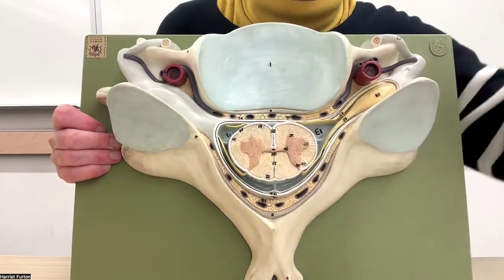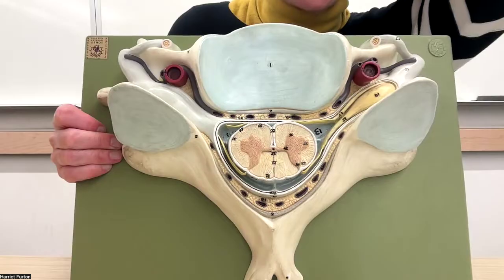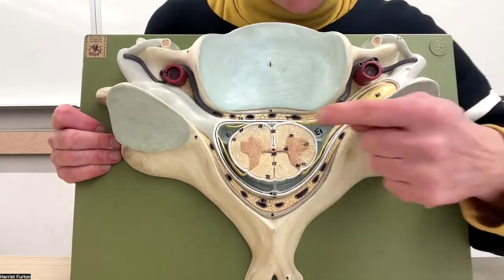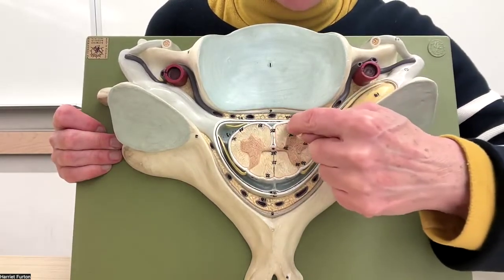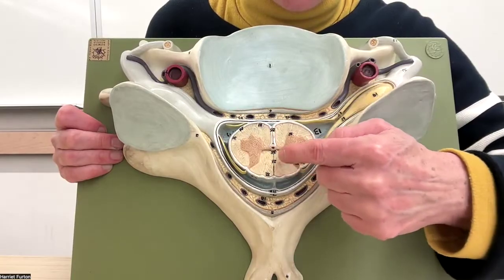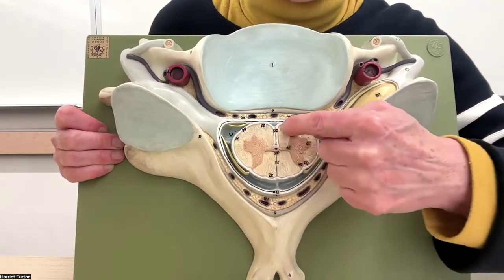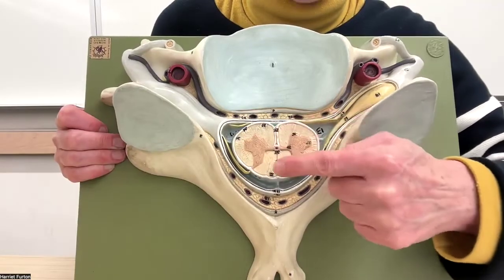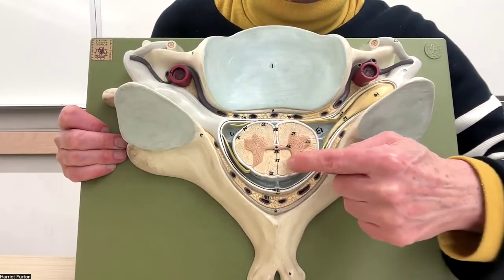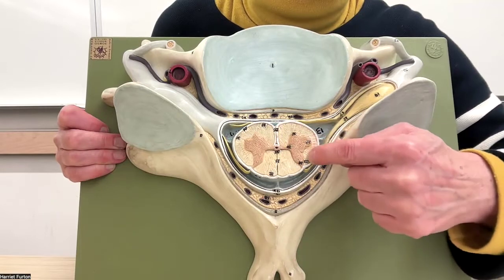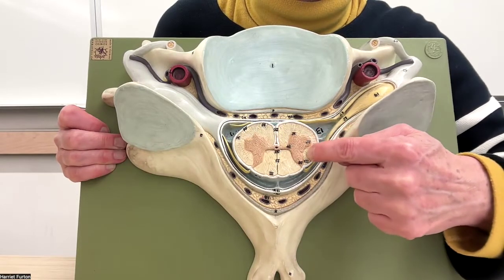Funiculi contain axons with myelin sheath, and we distinguish the dorsal funiculi, the ventral funiculi, and the lateral funiculus.